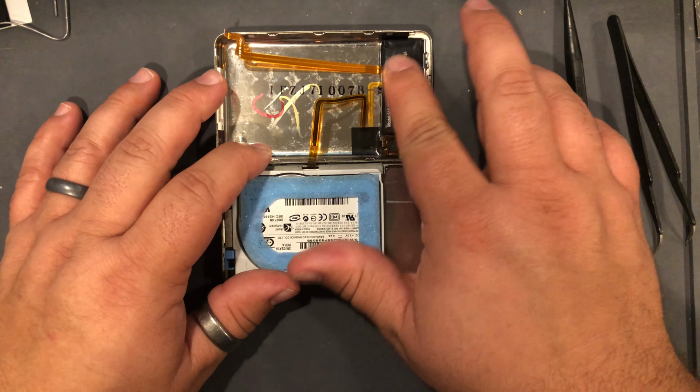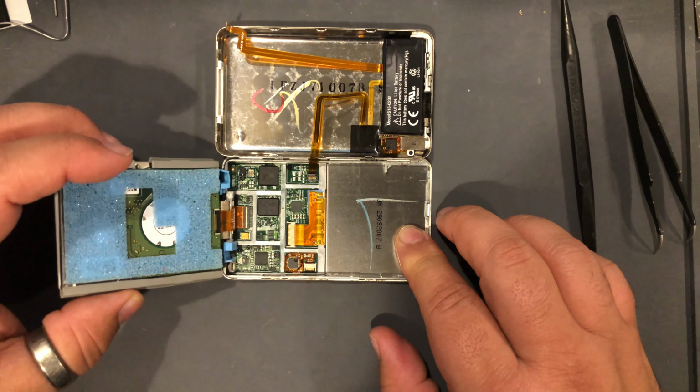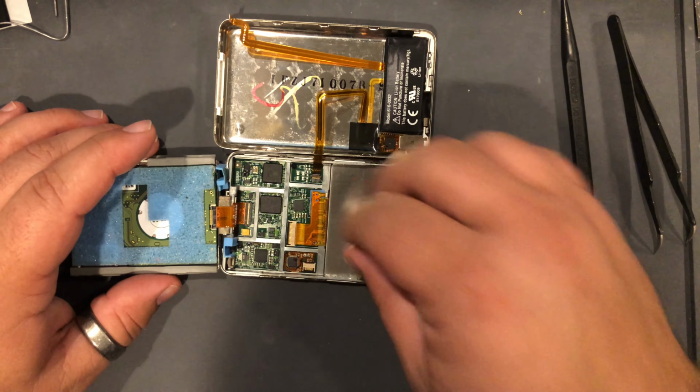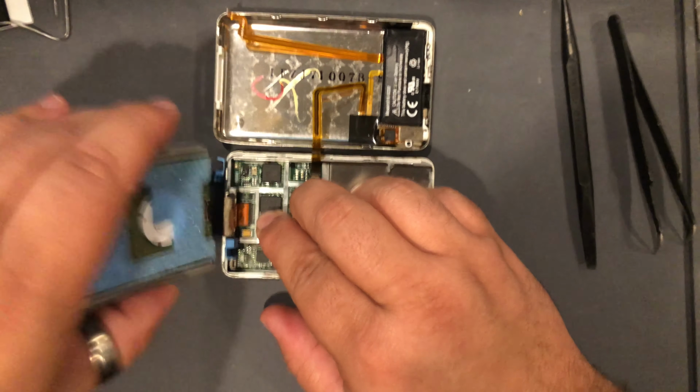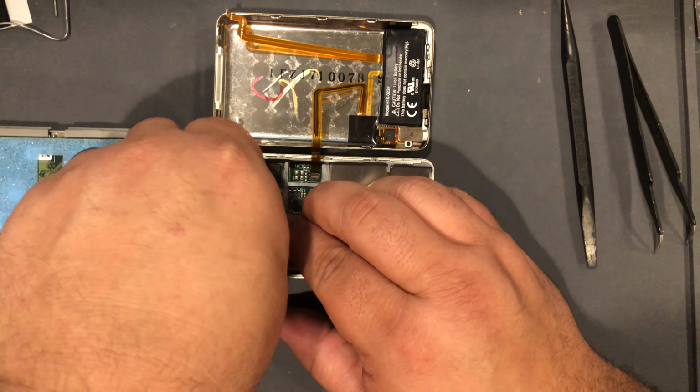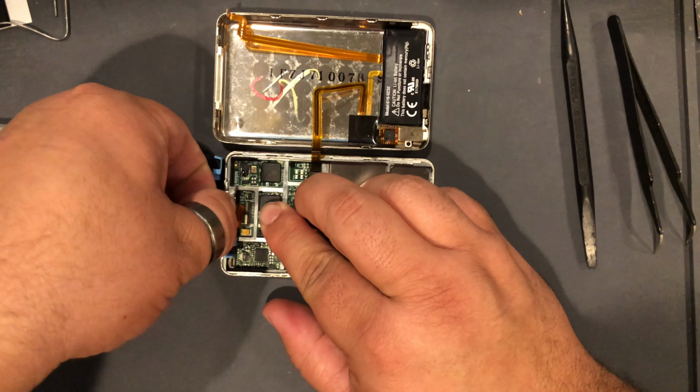That battery is definitely swollen. I will talk to the customer to see if they want to replace that. So what I am going to do is pull this ribbon cable out of here.